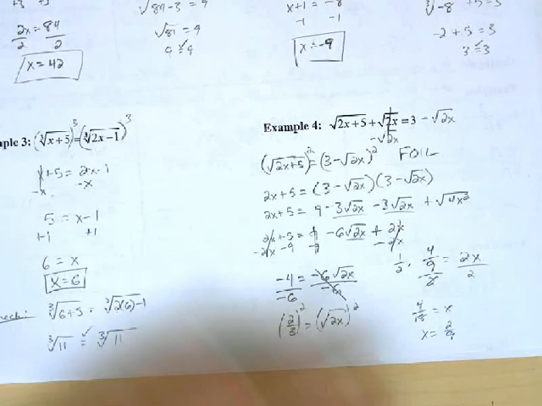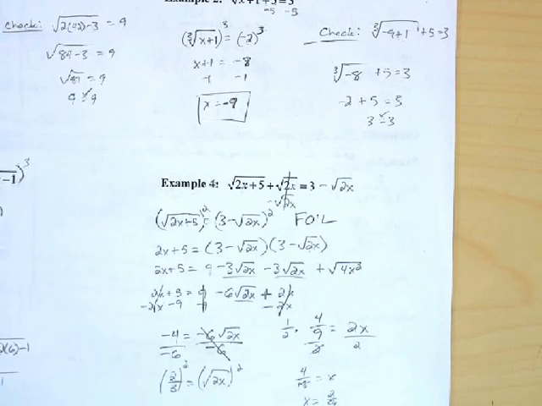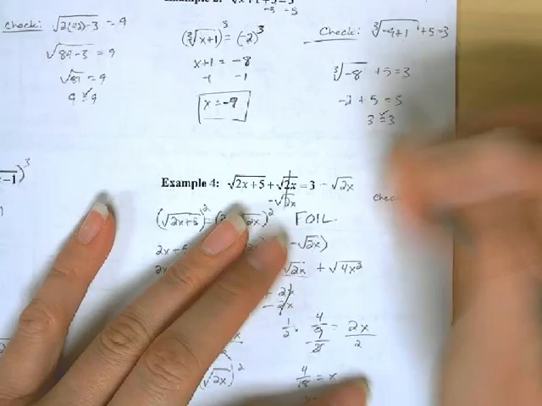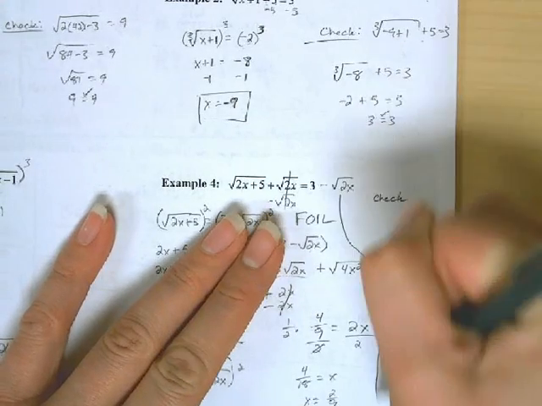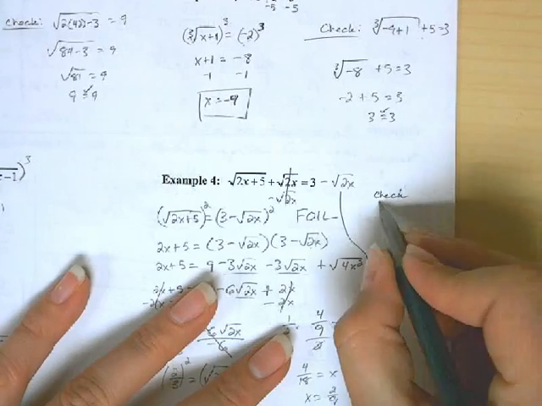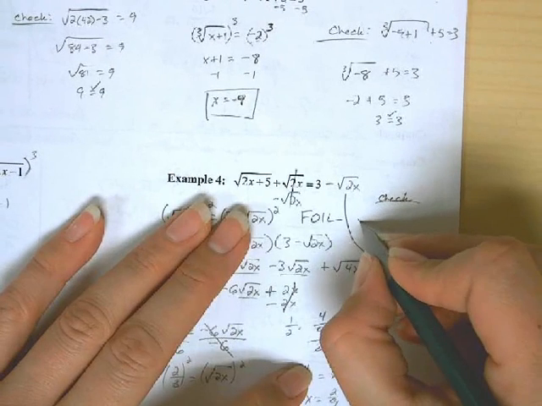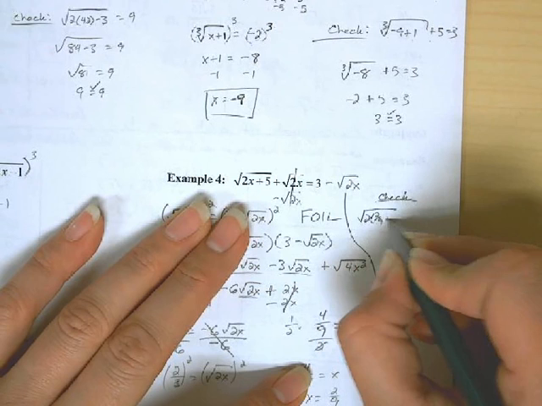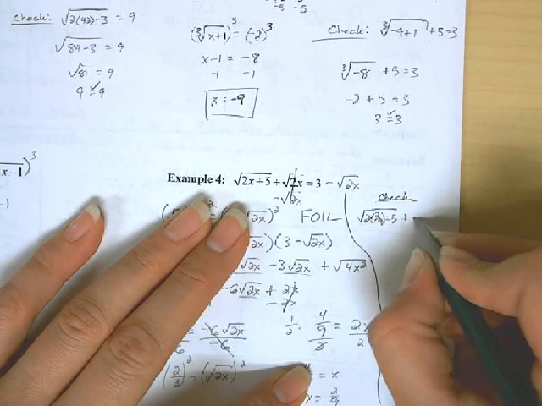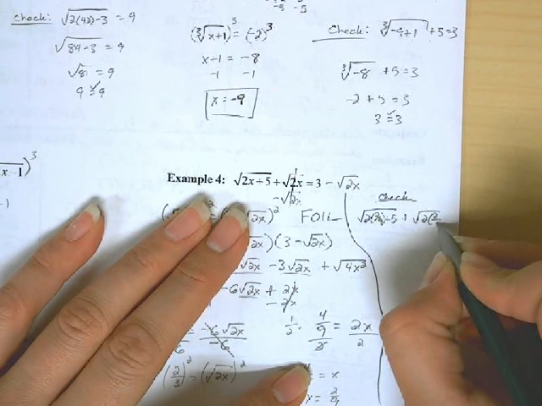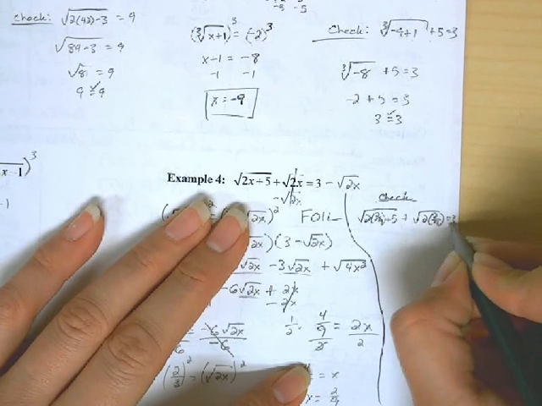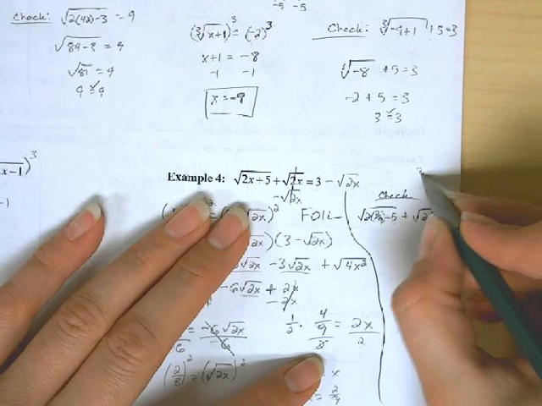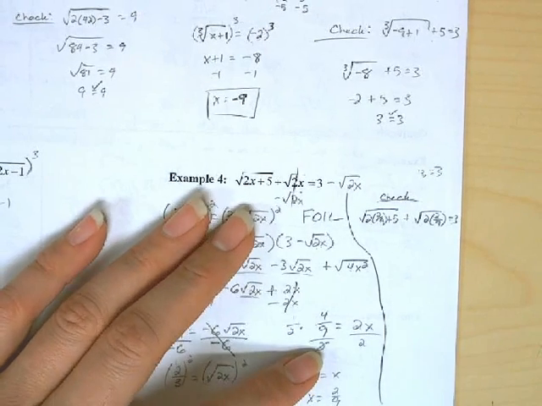I do need to check it. Okay, you can use your calculator to check it. That's fine with me. Okay, when I go to check, let me draw a little line here so I don't confuse myself. As long as you show the plug-in part, 2 times 2/9 plus 5 plus square root of 2 times 2/9 equals 3. As long as you show the plug-in part and then show the 3 equals 3 part, I'm okay with that. Just show your little check mark.